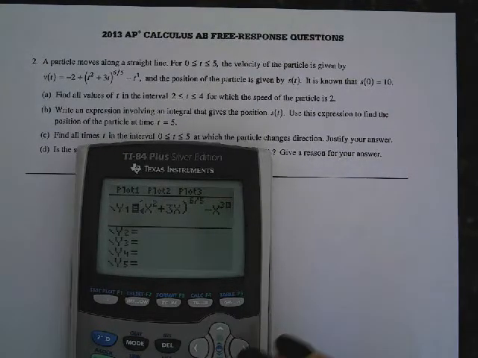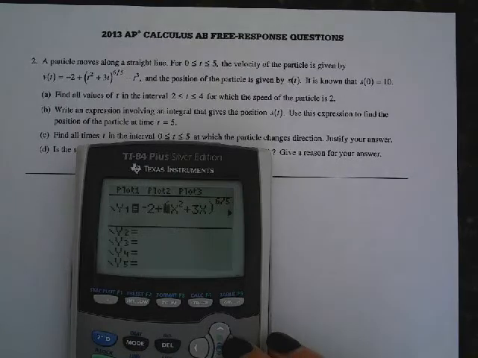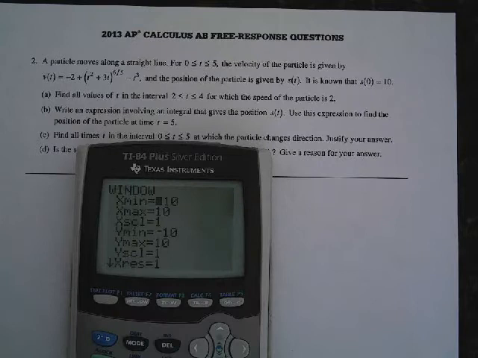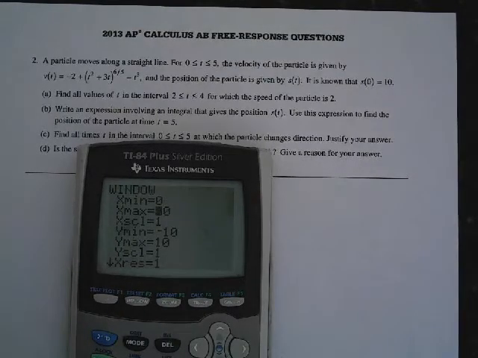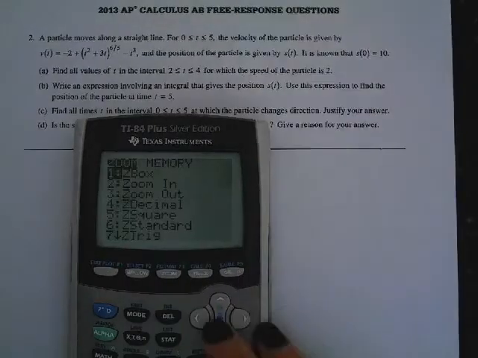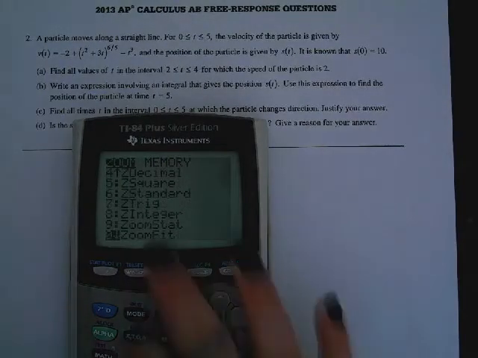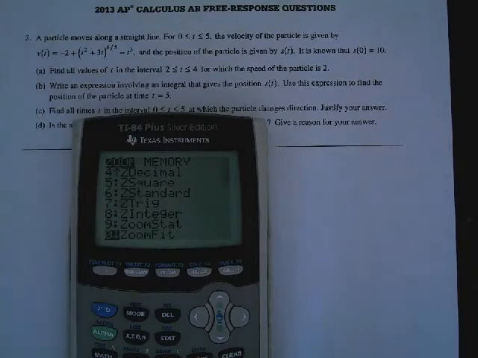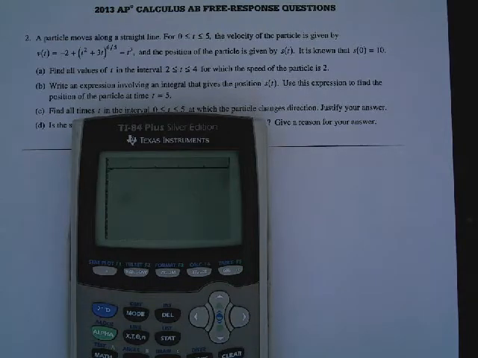Okay. So I'll just double check and make sure I've got it. -2 t squared plus 3t to the 6/5 minus t squared. Yep. All right, and it says on the interval from 0 to 5. So I'm going to go ahead and set that interval. I'm going to hit the zoom button and go down to 0. That's going to make the window fit for that domain that I chose from 0 to 5.